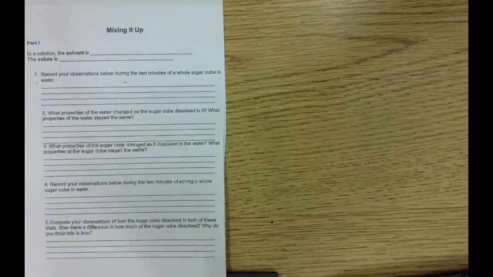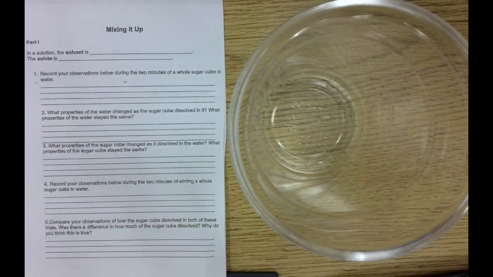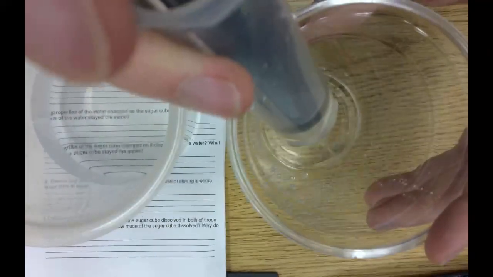If we adjust our focus down here, we can see we have our lab pages set up. All right. So first thing we're going to do is take 50 milliliters of water by using our syringe. I'm sorry, I'll let you see me do this. So we're going to take 50 milliliters of water. So that was 35, so I need an extra 15 milliliters to get to 50.